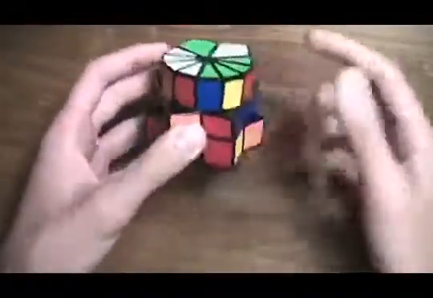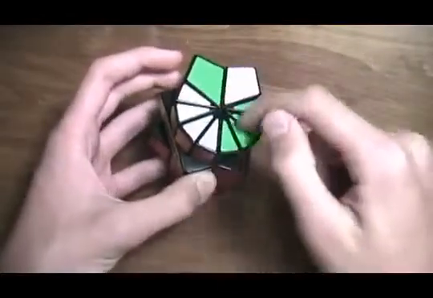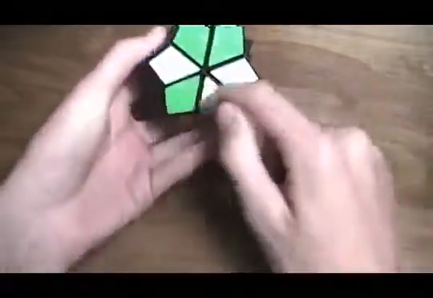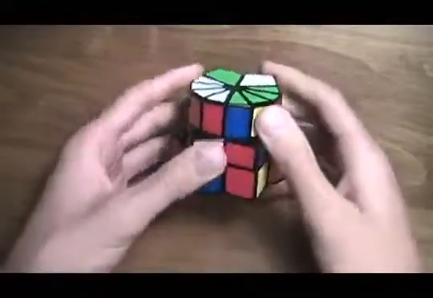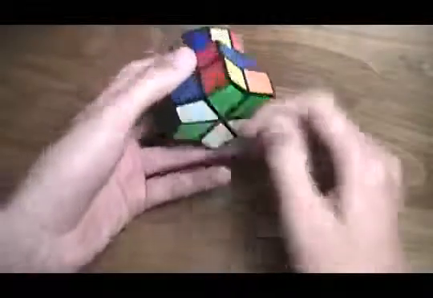In this case, we're going to be aiming for this position, where we have all the edges on the top and 2 corners, and the rest of the corners are on the bottom. It doesn't matter what color they are, just as long as it's in this shape.